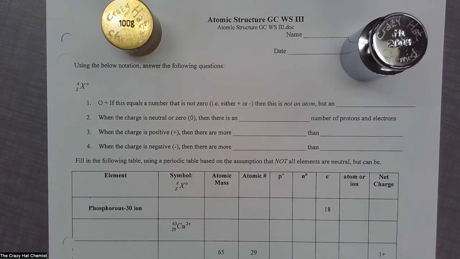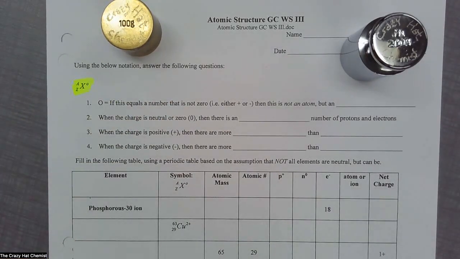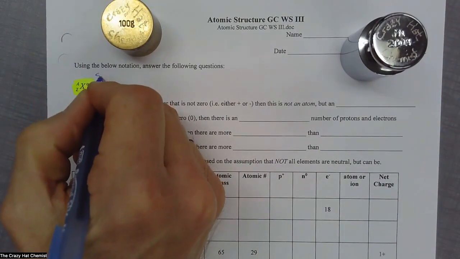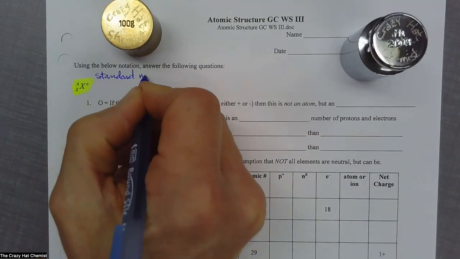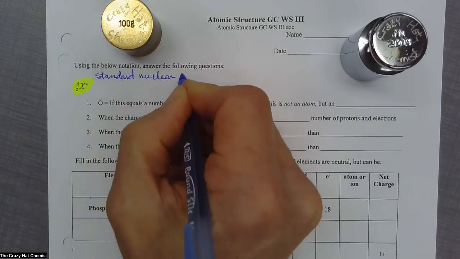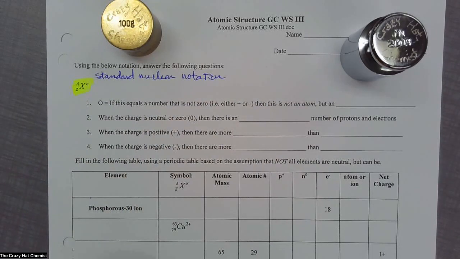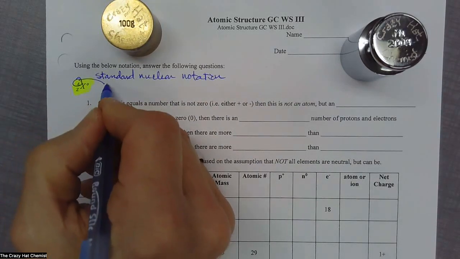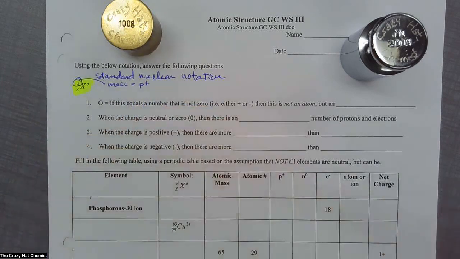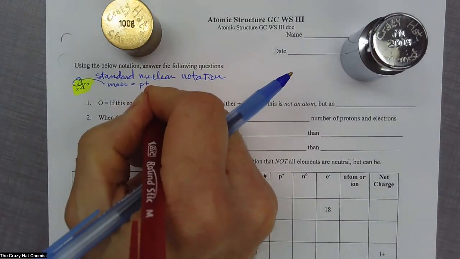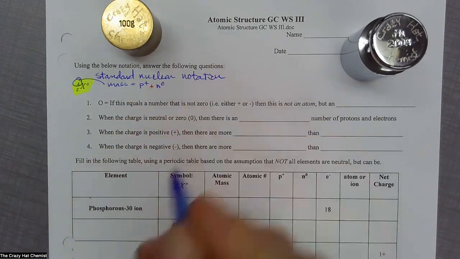All right, so first thing here is just a little bit of a review. This is standard nuclear notation. A is the mass, and the mass is actually the sum of the protons, and I'll emphasize that with this plus sign here in red, and the neutrons.